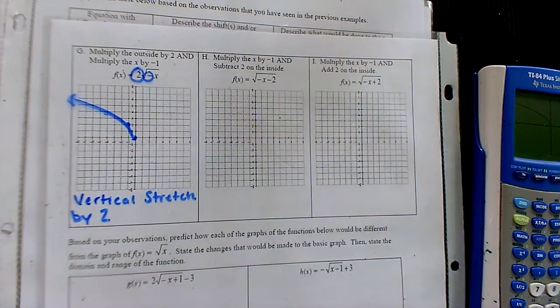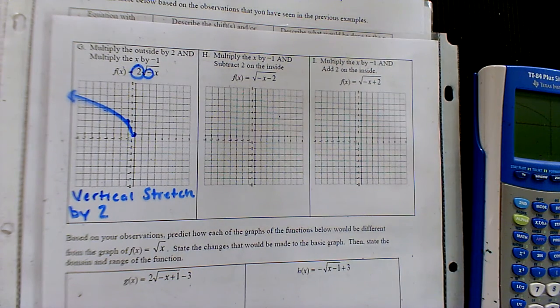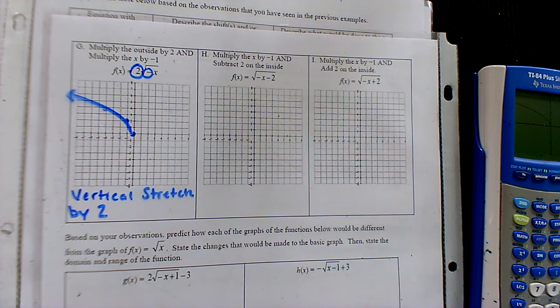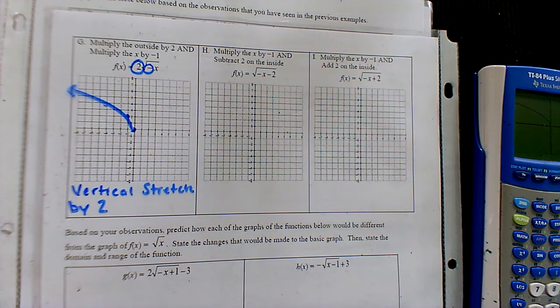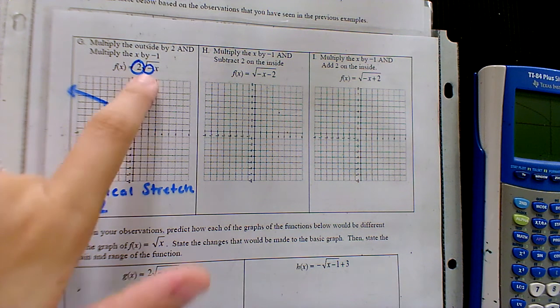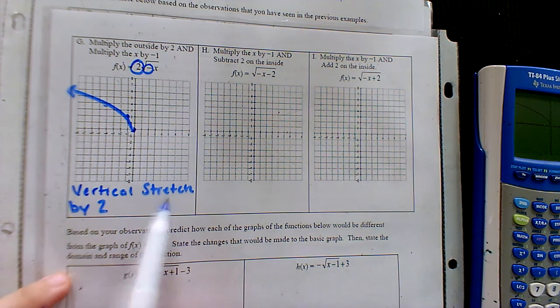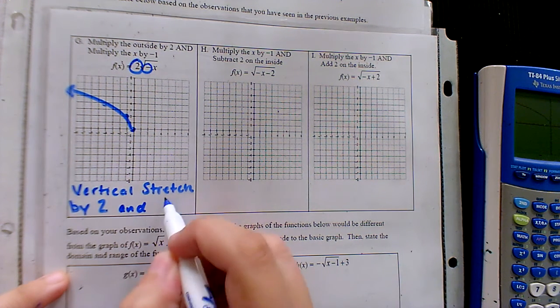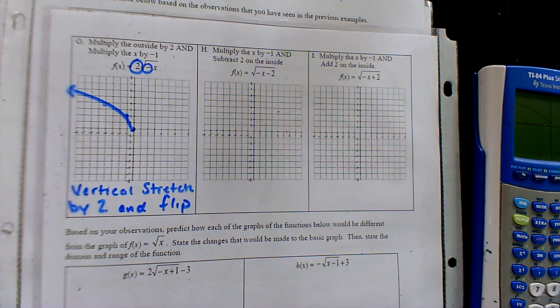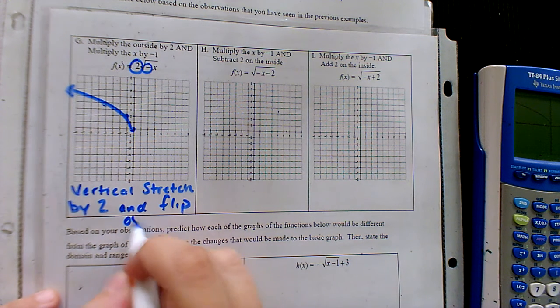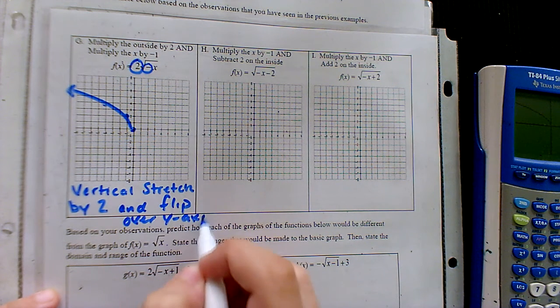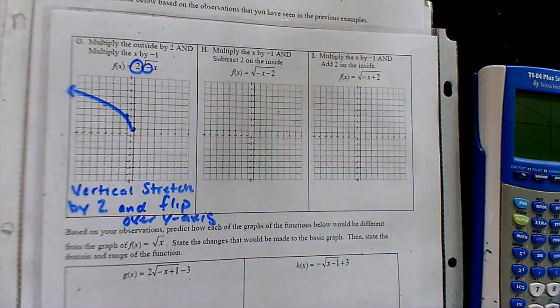But this one was flipped also, but it wasn't upside down. How was this one flipped? Over the y-axis. It was flipped left and right. Okay, so a negative on the outside flips it upside down, whereas a negative on the inside flips it left and right. It's a different axis. So vertical stretch by 2, and we'll say flip or reflection, whatever word you want to use, flip over y-axis. The negative on the inside is flipping it left and right.